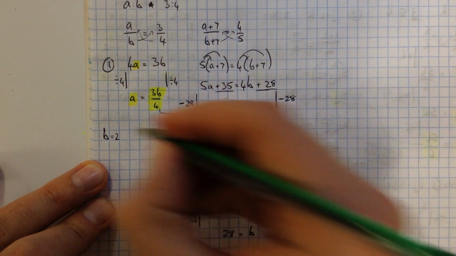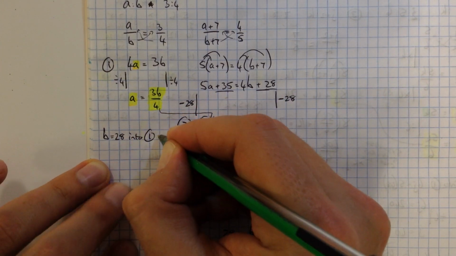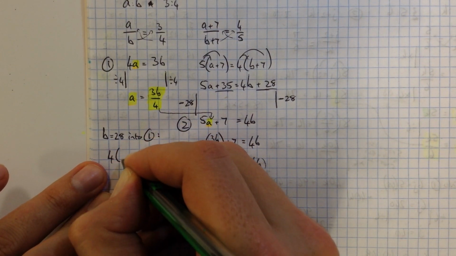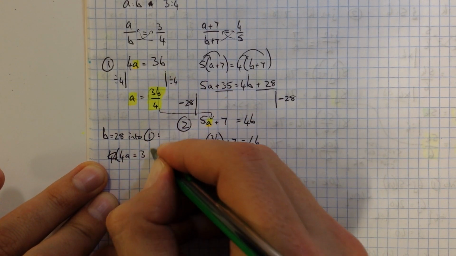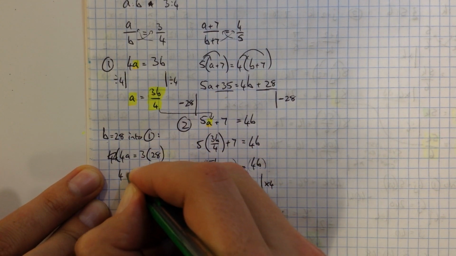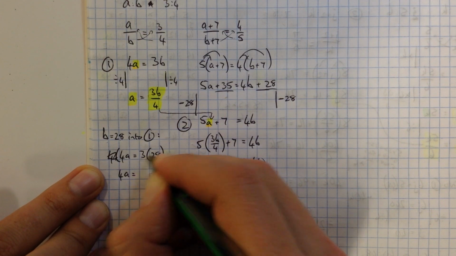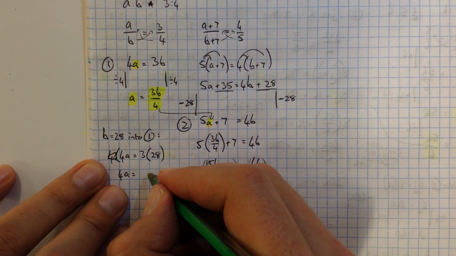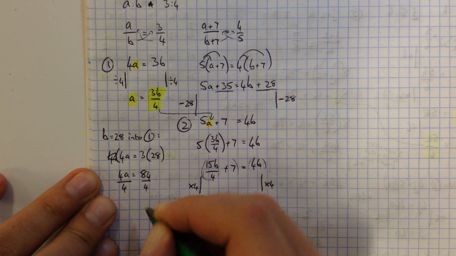So if B is 28, let's substitute that into equation 1. B equals 28 into equation 1. So that gives me 4A equals 3B, and B is 28. 3 times 28. 3 times 20 is 60. 3 times 8 is 24. 60 plus 24 is 84.